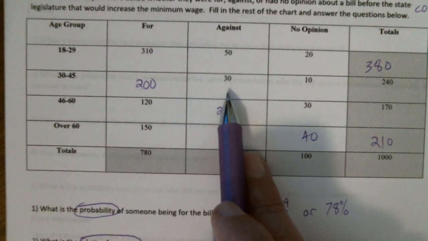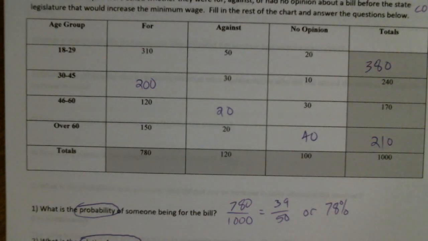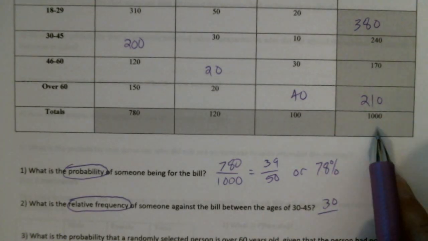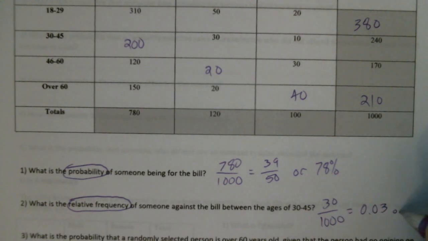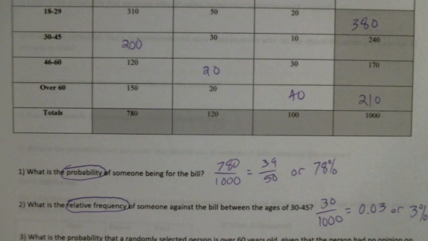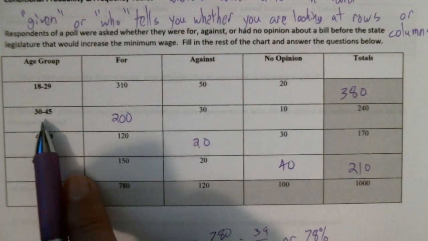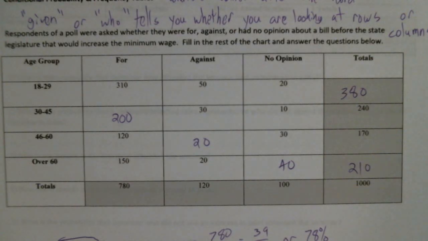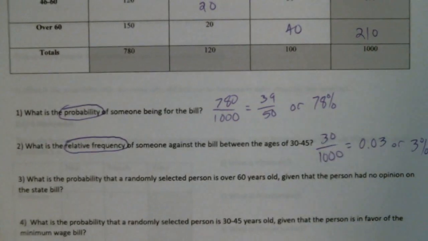Between the ages of 30 and 45, 30 people were against the bill. That's 30 people out of how many total people? That's 30 people out of the total of 1,000 people. That is only 0.03, or only 3% of the entire population. Only 3% of the people are against the bill and between the ages of 30 and 45 years old. Not very many people. That's a small chunk. All right, number 3 says, what is the probability that a randomly selected person is over 60 years old?